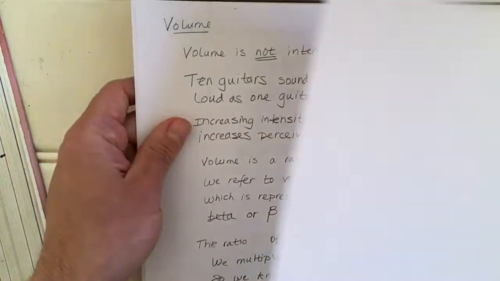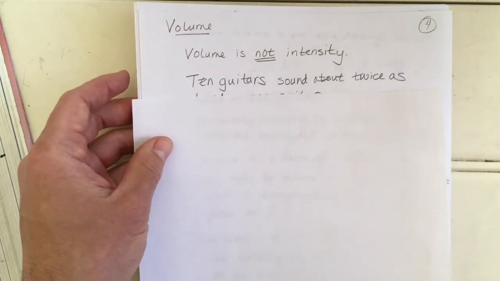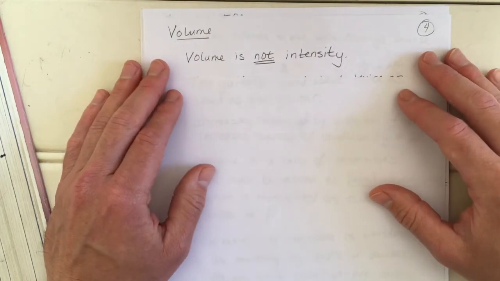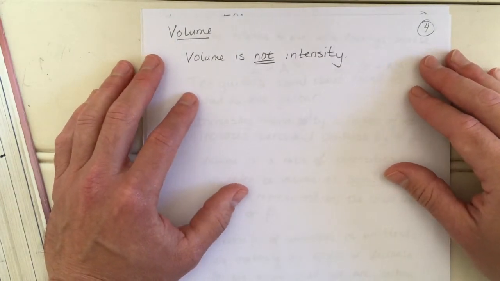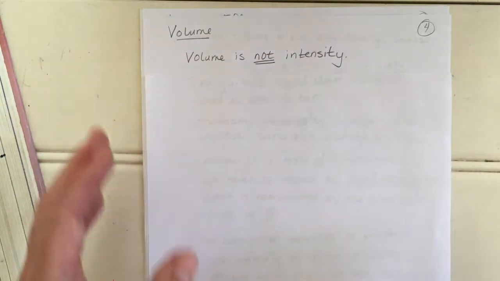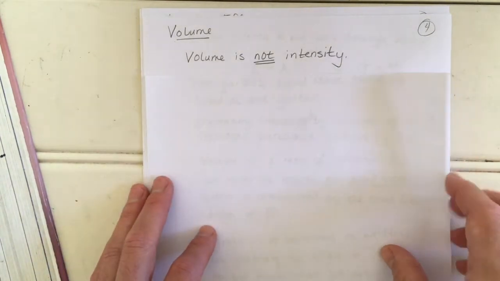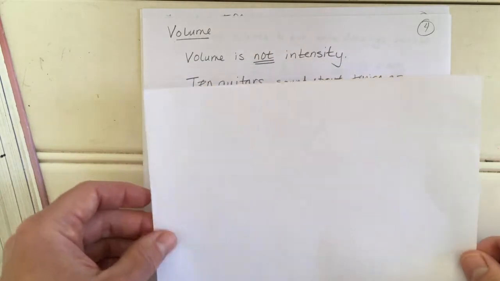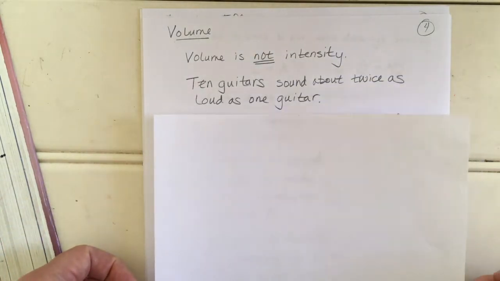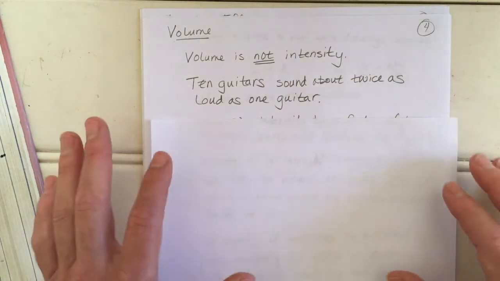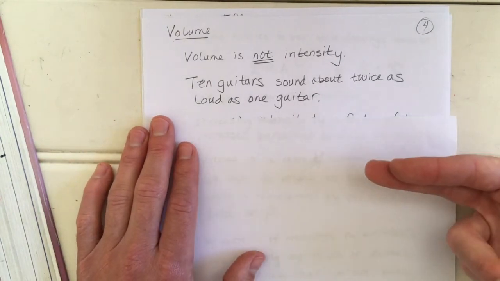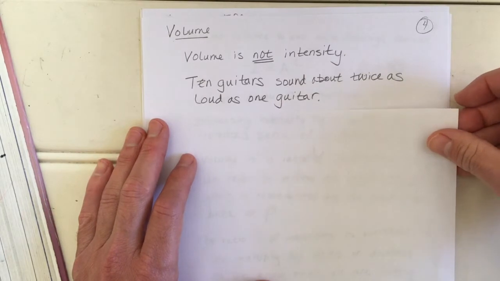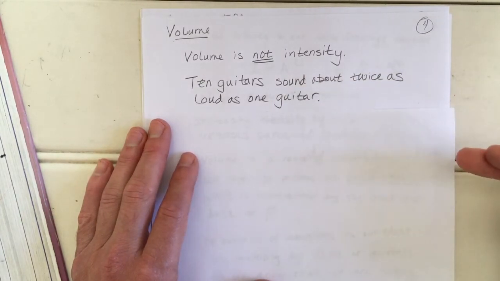Okay, volume. Volume is not intensity. And so you notice we've kind of skirted around this idea of volume, right? We haven't really talked about it, which is kind of crazy. We talk about sound, not to talk about volume. Because when we experience sound, we definitely always consider the volume. Here's what I mean by volume is not intensity. If one guitar is played, you would have a certain volume from that guitar. But if you played two guitars, it wouldn't sound twice as loud.